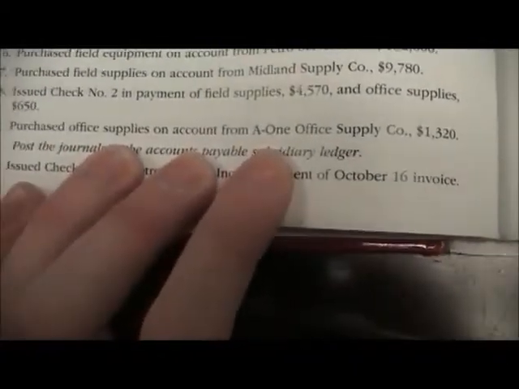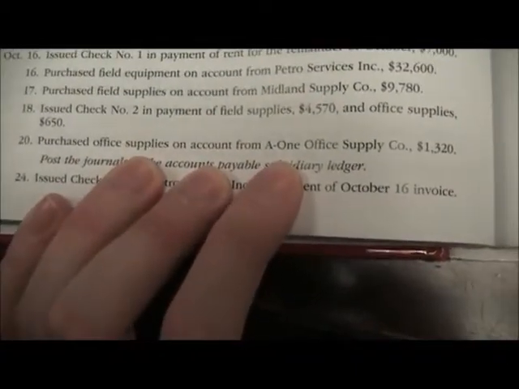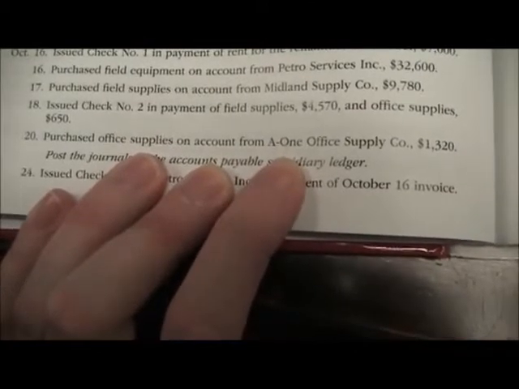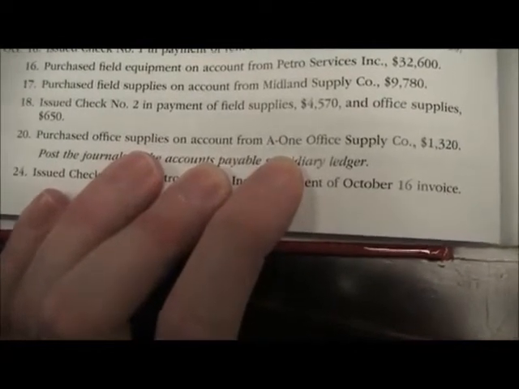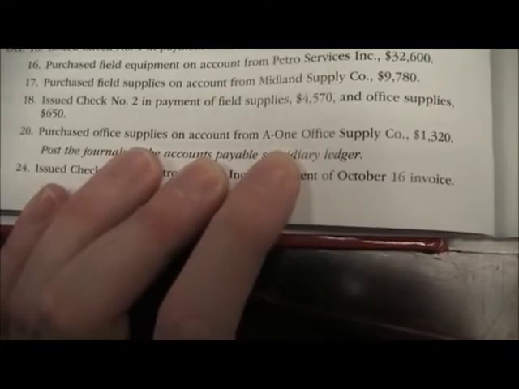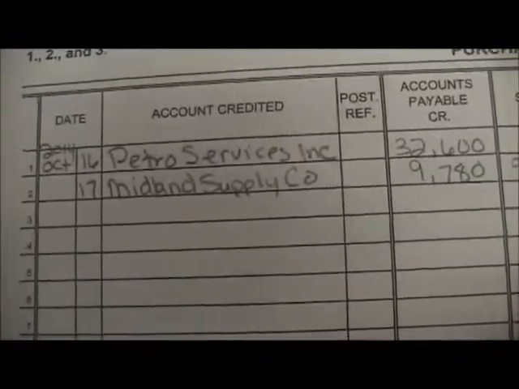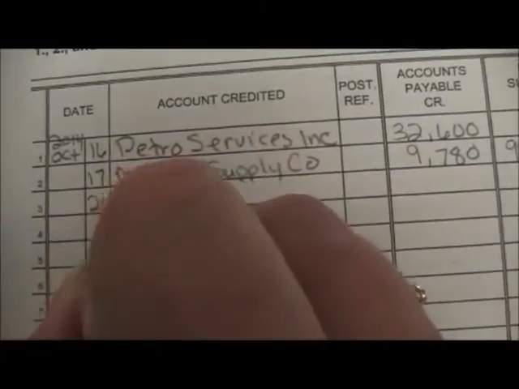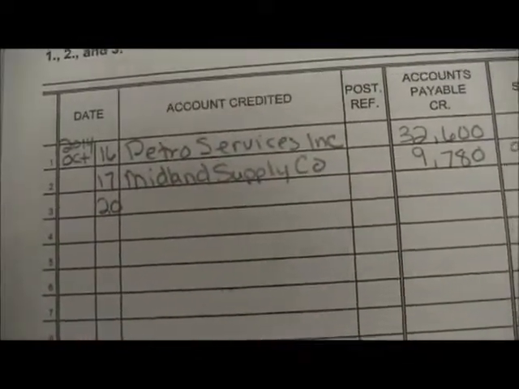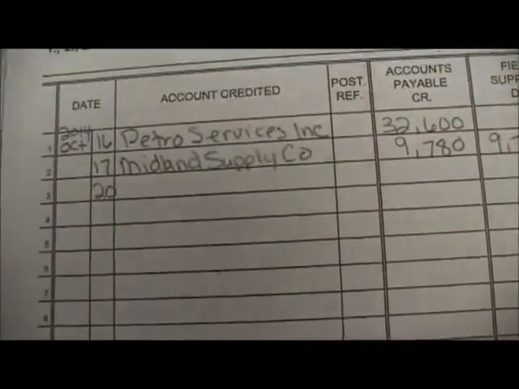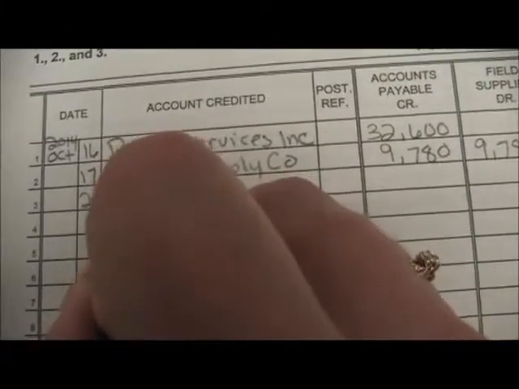Okay. The next one on the 20th. Purchased office supplies on account from A1 Office Supply Company. Since we're purchasing something on account, we're going to go to our purchases journal, starting with our date of the 20th. A1 Office Supply Company.